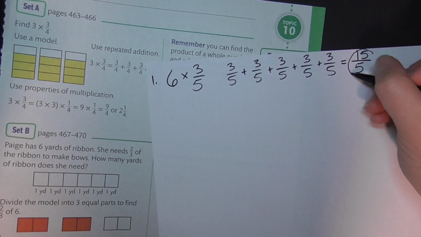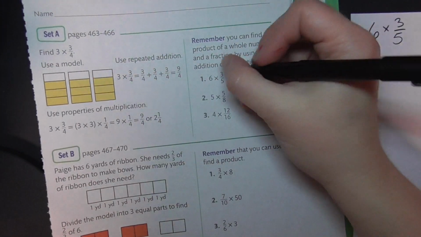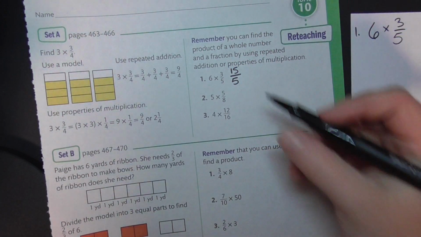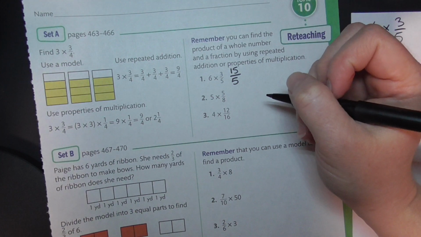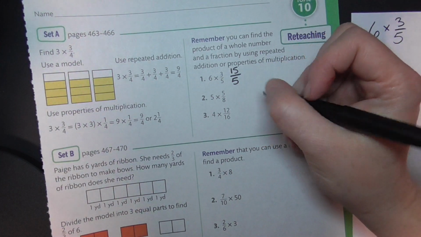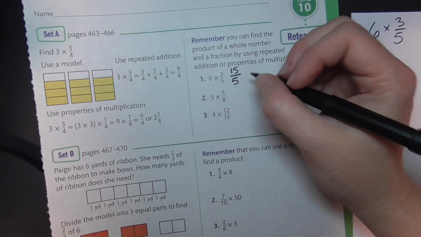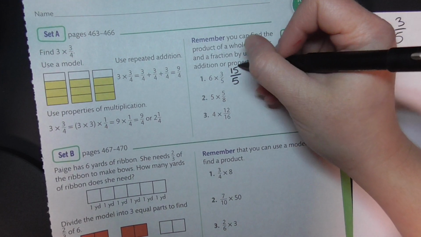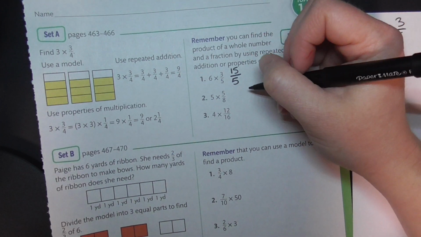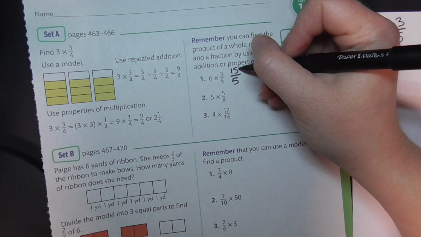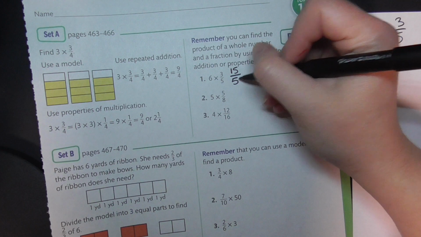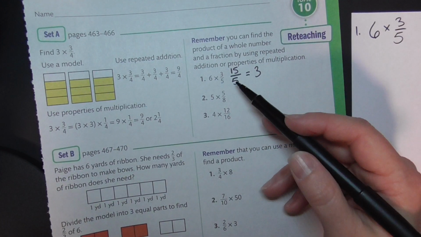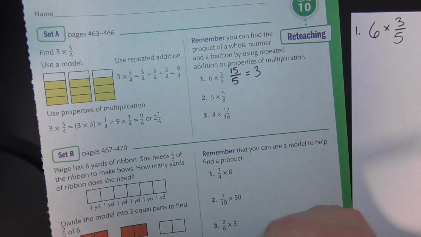So my answer is 15/5. And if you want to turn this into a mixed number, you don't want to leave that number larger on the top than it is on the bottom, all you have to do is, especially if you see this right here, 5 and 15 go really nicely together. I can read this 15 divided by 5 equals 3. So I have 3 wholes in 15 over 5.